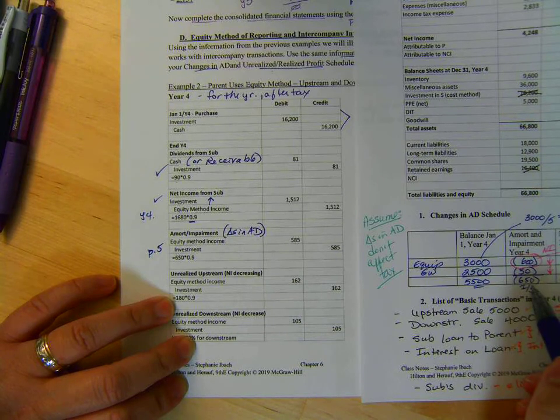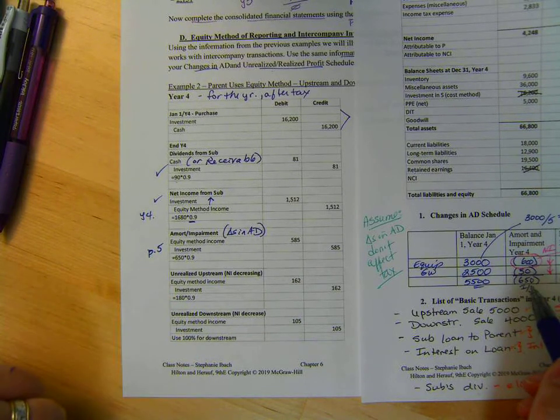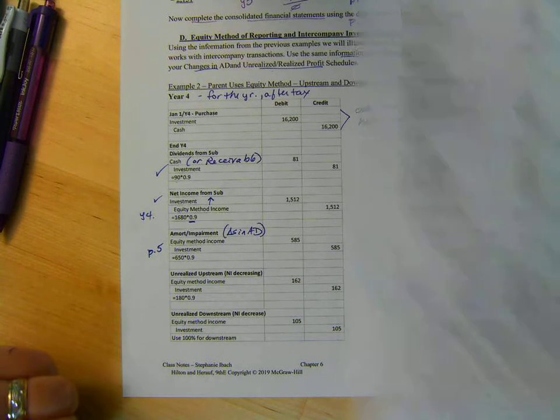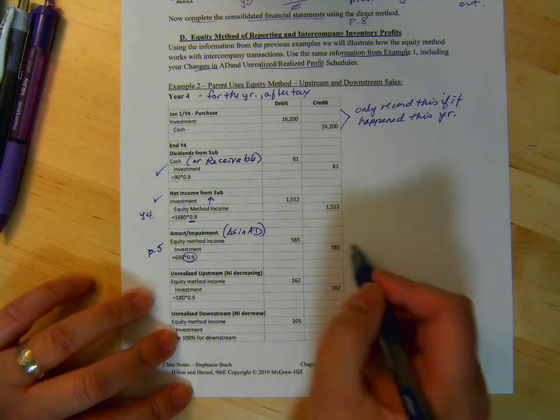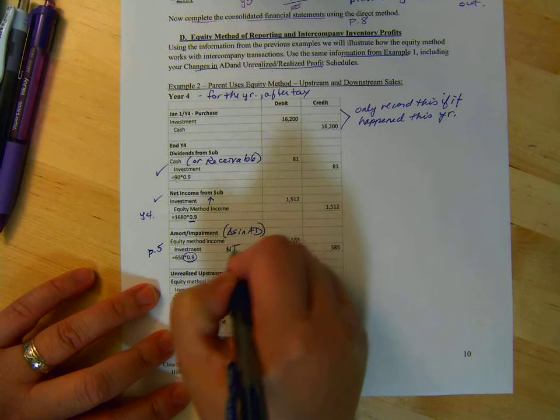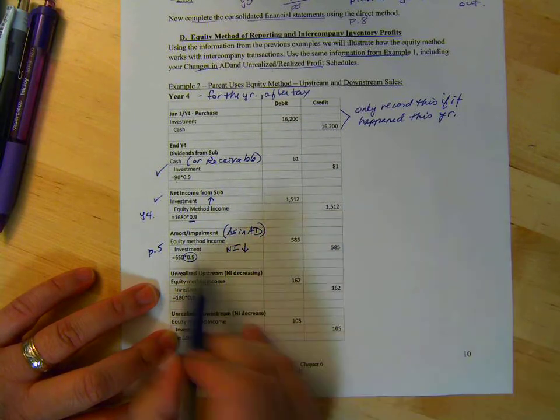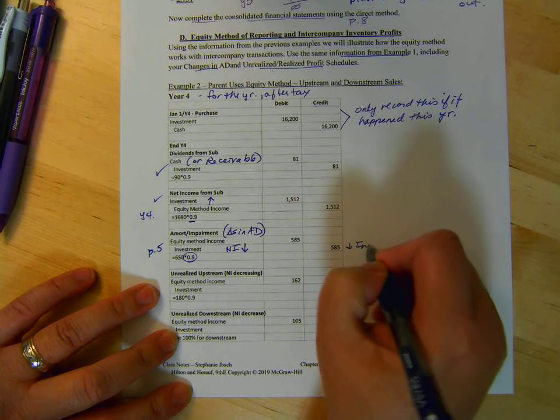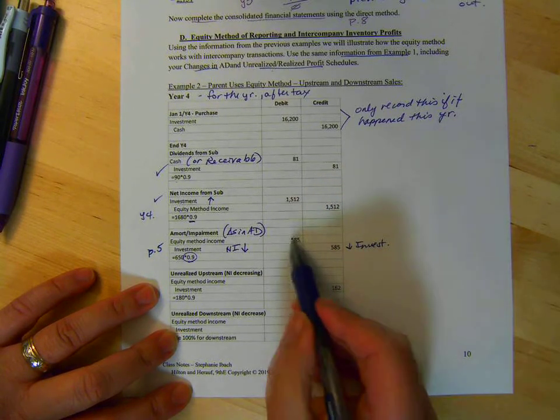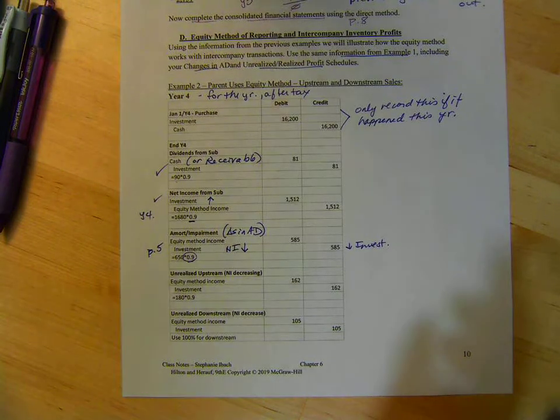So we've got negative 650, but we have to take 90%, so it works out. Remember, net income's going down in this case. It doesn't always go down, so investment's going to go down. Decrease investment. And debit equity method income or loss.